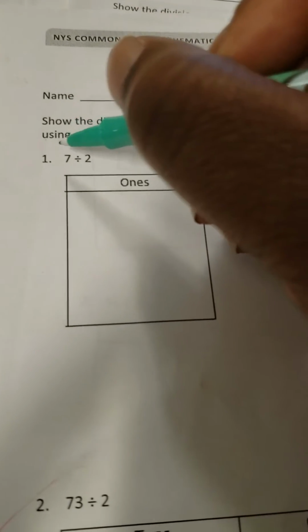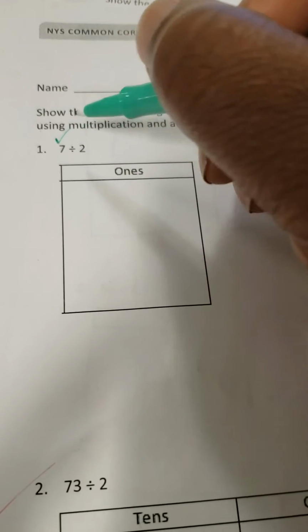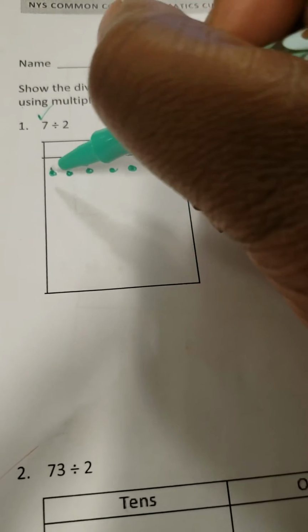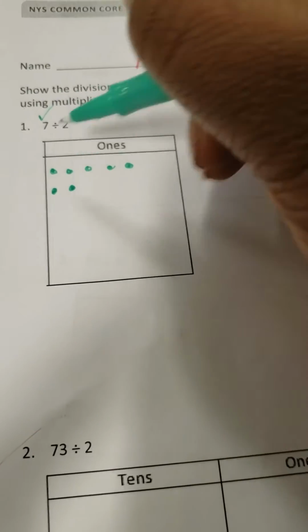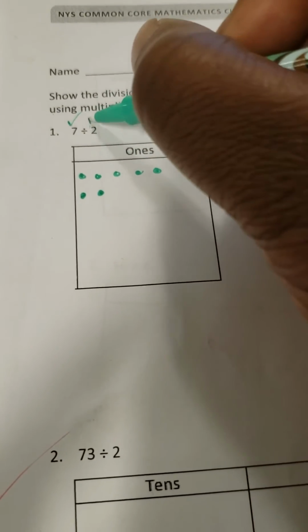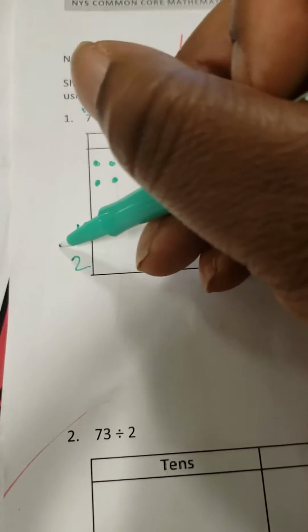I always teach the students, since this is just ones and not ones and tens, go ahead and check that. That's the ones, and that's how many ones you're going to draw in the box. 2, 3, 4, 5. I always do rows of 5, 6, 7, and notice I always line things up. And the next one divided by 2, that's how many rows we need. We need 1 row, 2 rows.